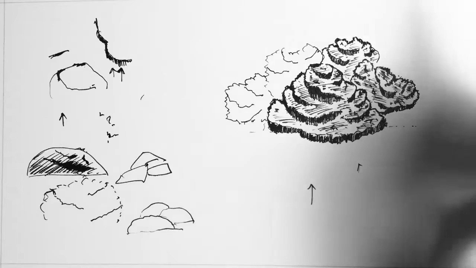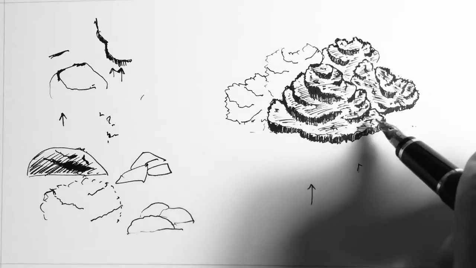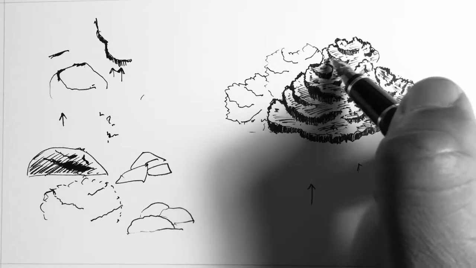And again depending on your composition, you can combine these kind of more interesting stones with the simple rounded stones that we have drawn earlier.